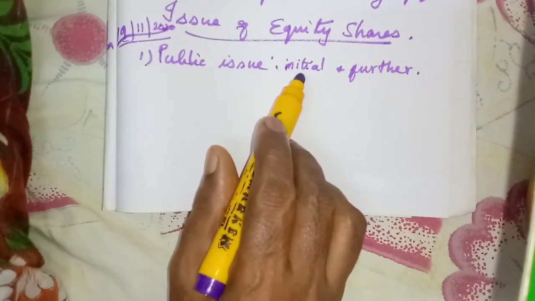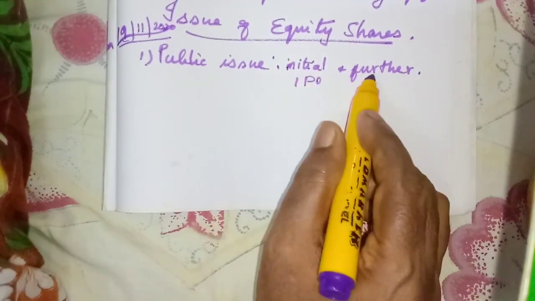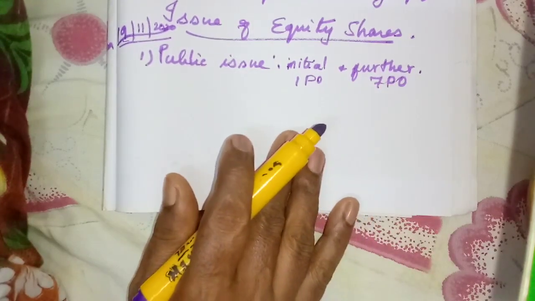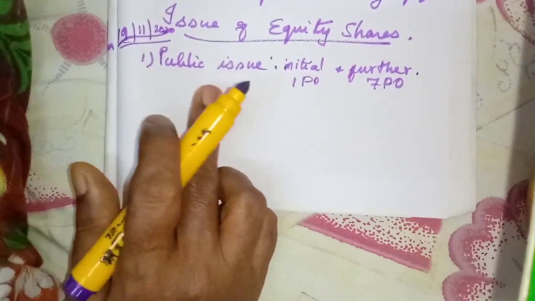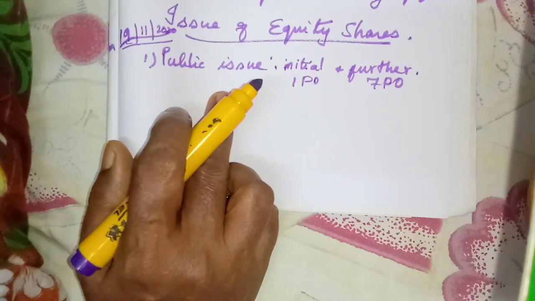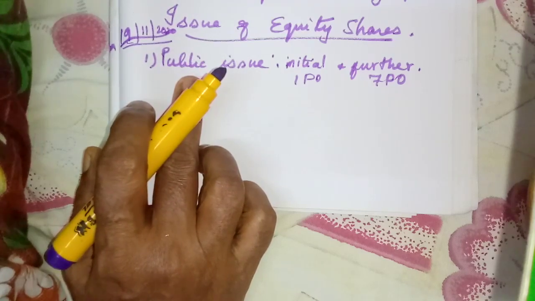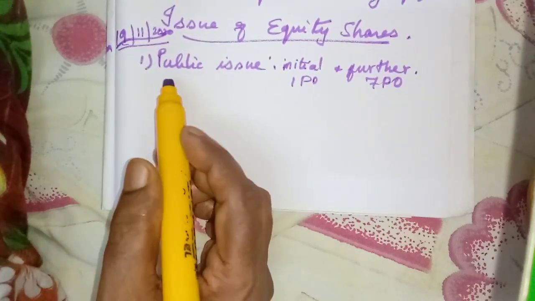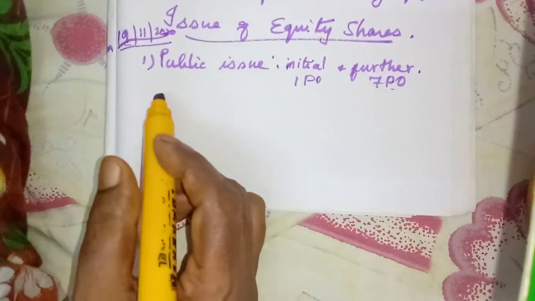That is called initial public offer and further public offer. IPO, it is called. In these two ways they can issue. Here they are issuing these equity shares to the public by a public company. A private company will never issue shares to the public. Public means the ordinary people. All the people all over the country can buy the shares of that particular public company, either in the initial public offering or in a further public offering.